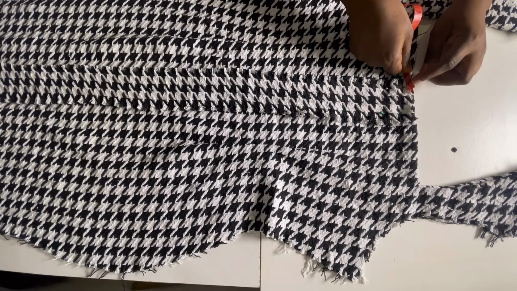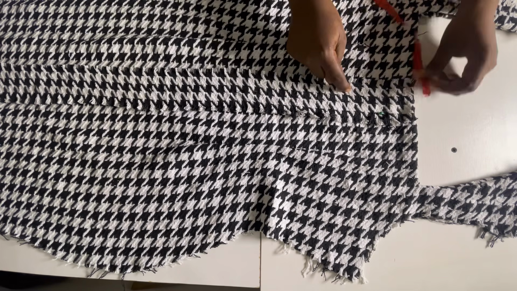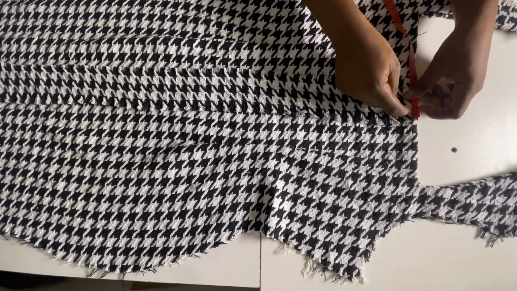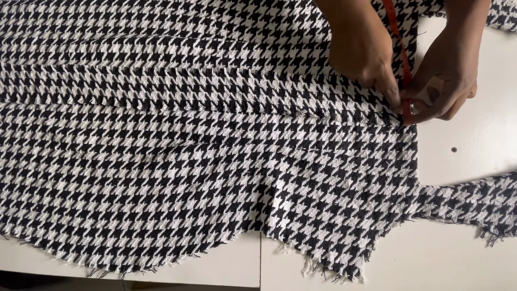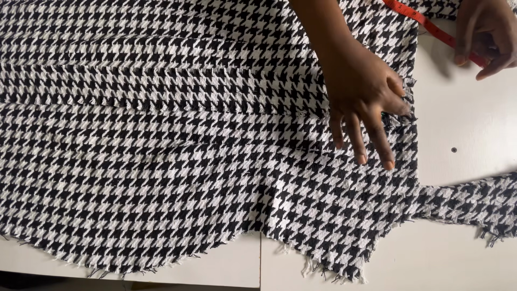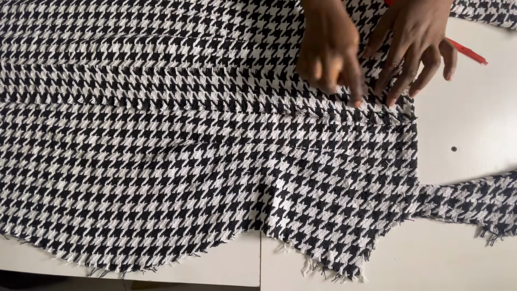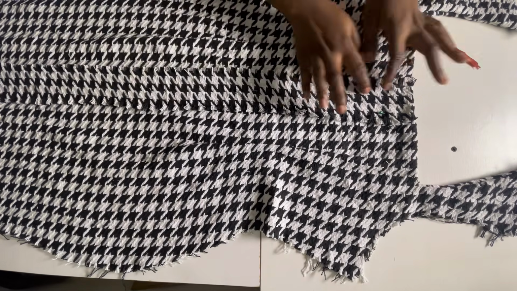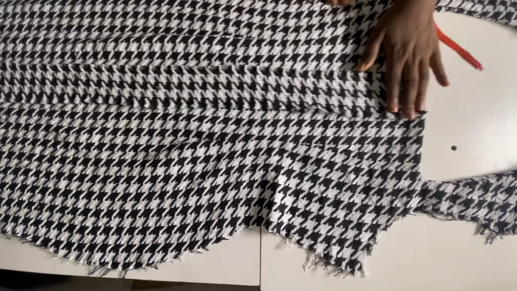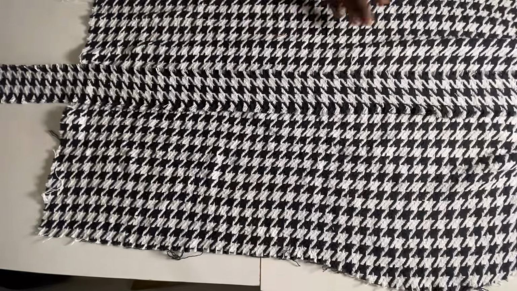So let me recap. I'm going in by 0.75 inch. You use that to stitch all the way down, and then on the other side as well, go in by 0.75 inch, and I'm going to stitch it all the way down. So the space in the middle is 1.5 inch. So I'm going to head over to the machine now and do that.